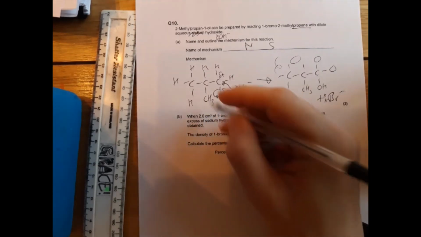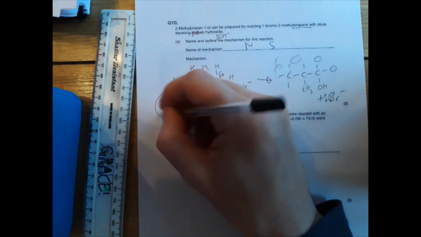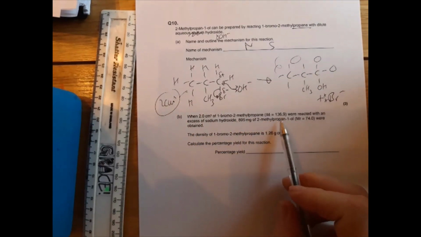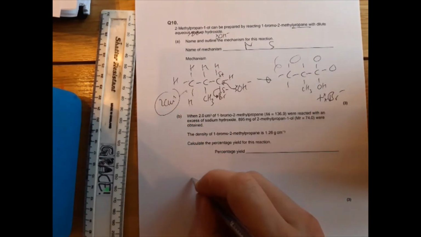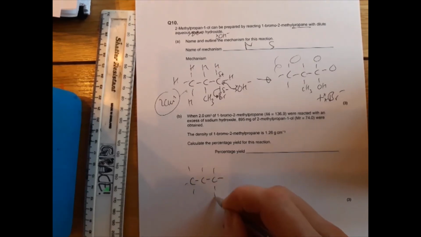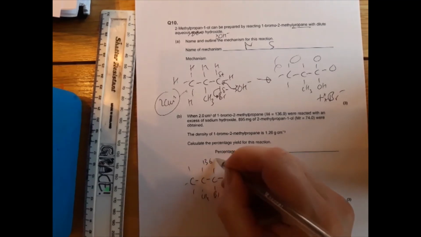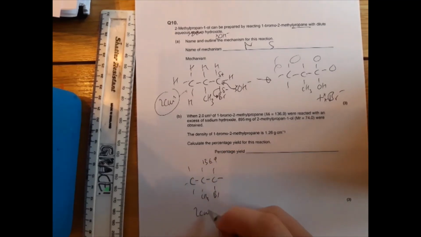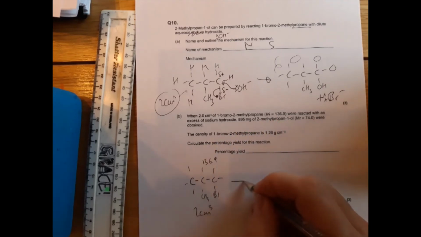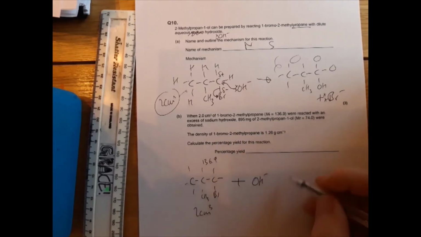When 2 centimetres cubed of this stuff with an Mr of 136.9, they were reacted with an excess of sodium hydroxide, so you've got an excess of that.